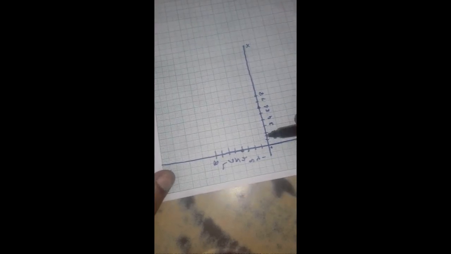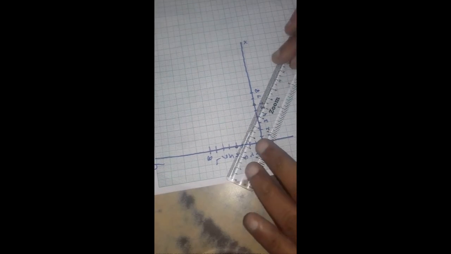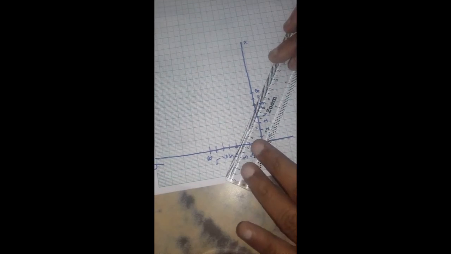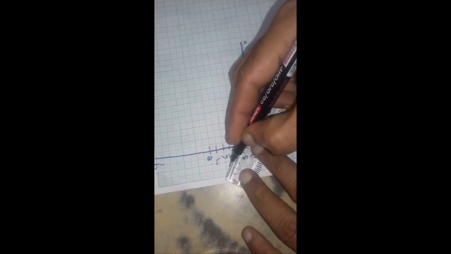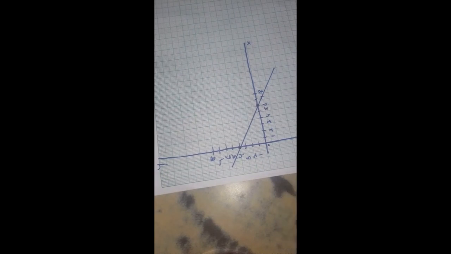Just make this. Generate the line, that is from 0, 4 to 6, 0. Make the line. It will be like this.